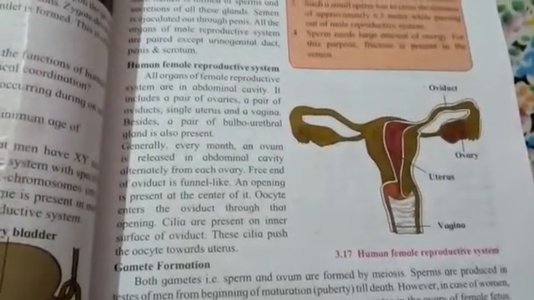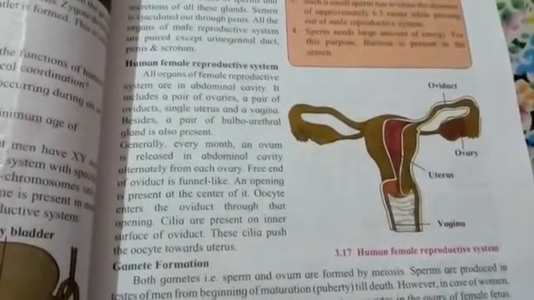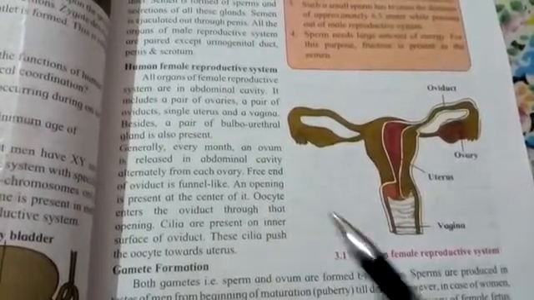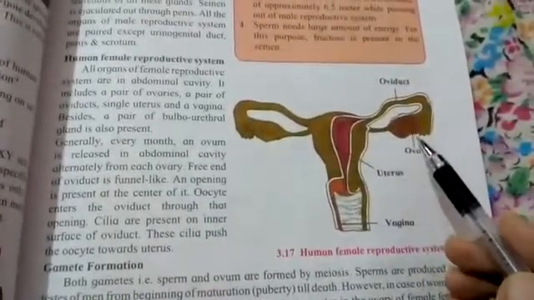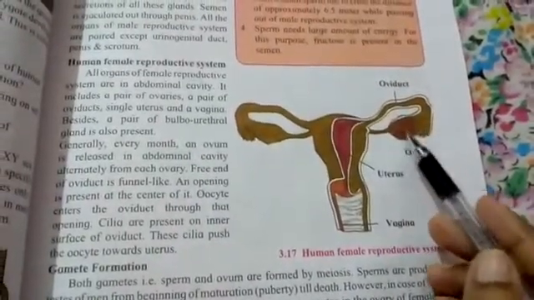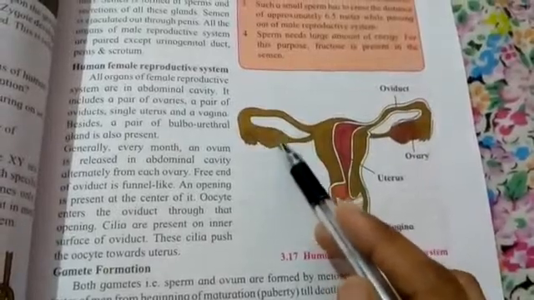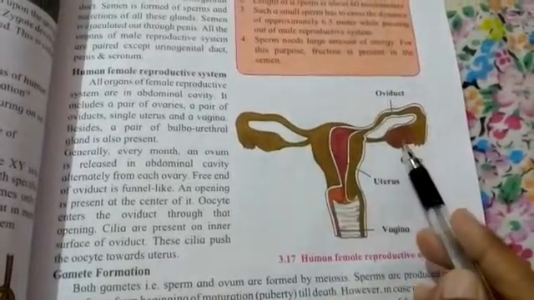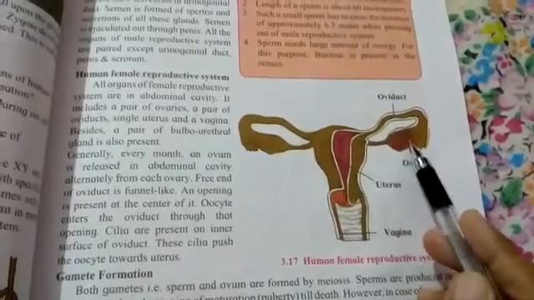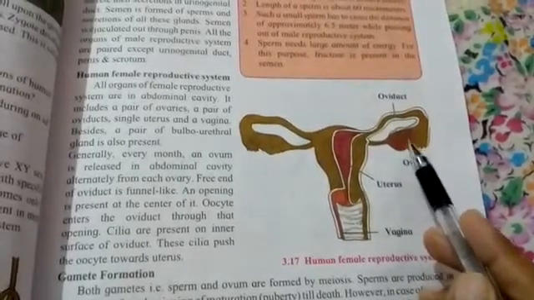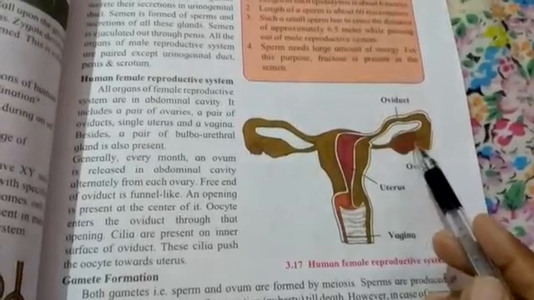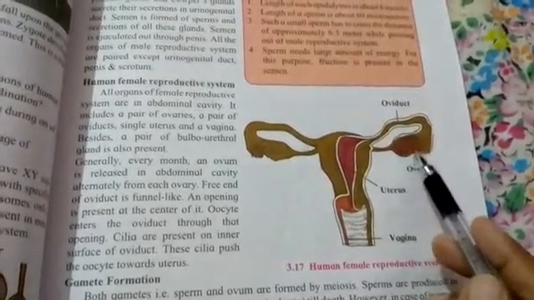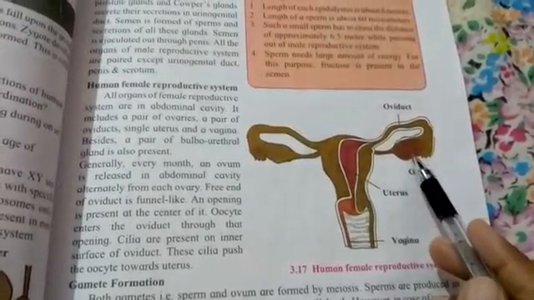Now what is the female reproductive system? This female reproductive system is present in the abdominal cavity and it consists of a pair of ovaries. See, these are the ovaries and they are present as a pair, one on this side, and they contain eggs or the oocytes or the ovum. All these three words mean one and the same. So it consists of eggs or the oocytes or the ovum.